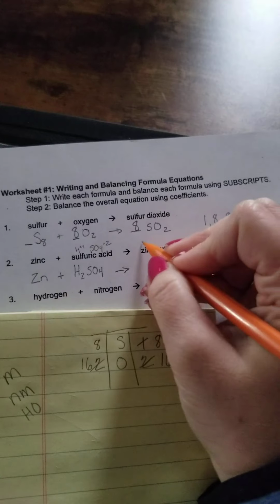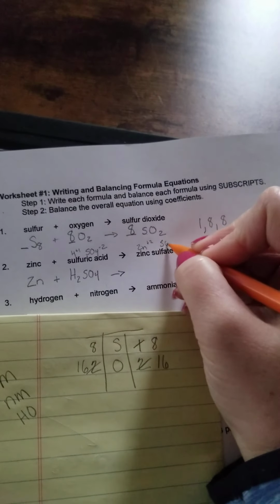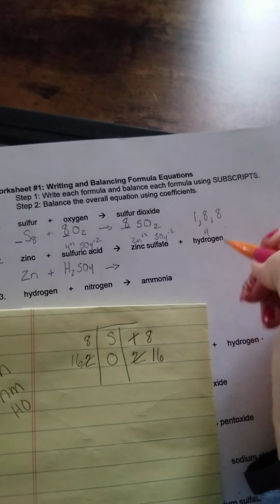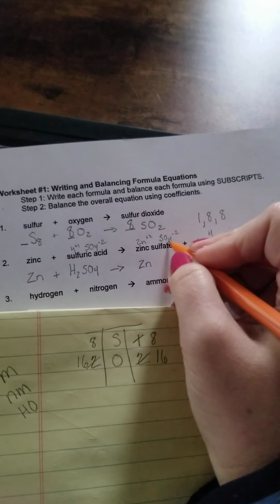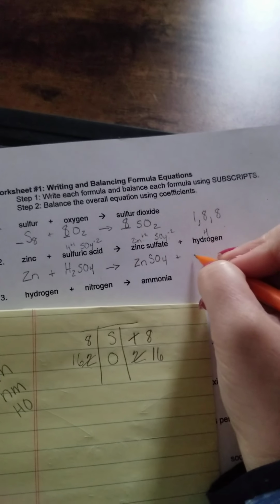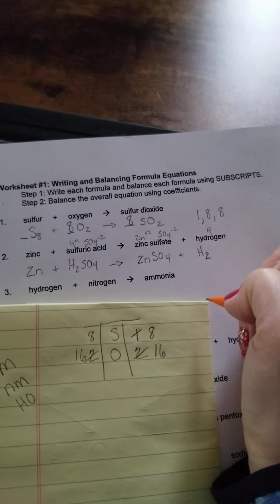Okay, gives me zinc. Zinc has a +2 charge. Sulfate has a -2 charge. And hydrogen, which is all by itself. So I have zinc +2, sulfate -2, they cancel each other out. Plus hydrogen can never be by itself, it's diatomic, so we got to give it a 2.